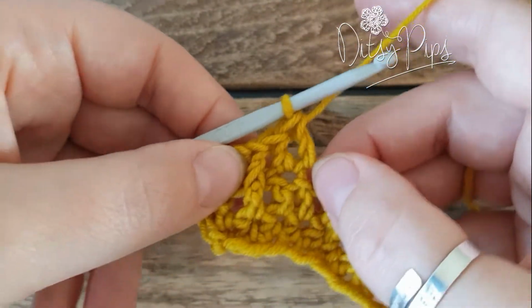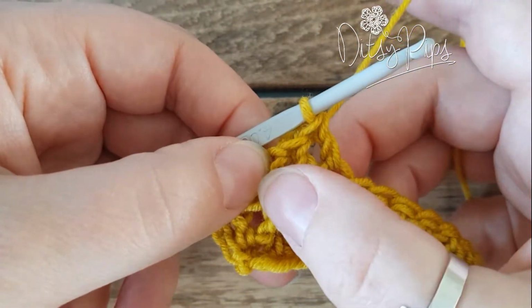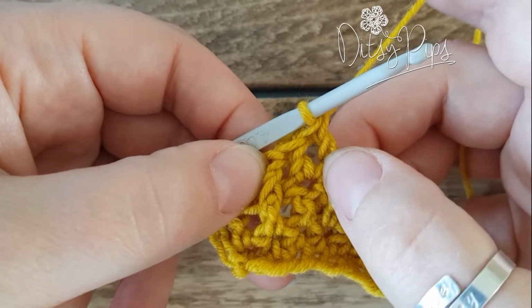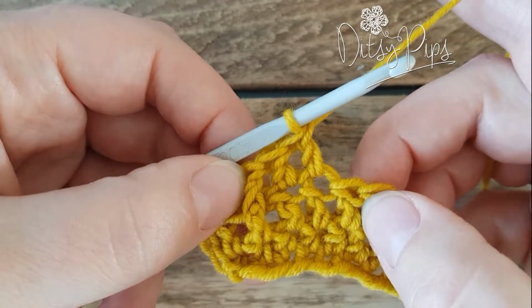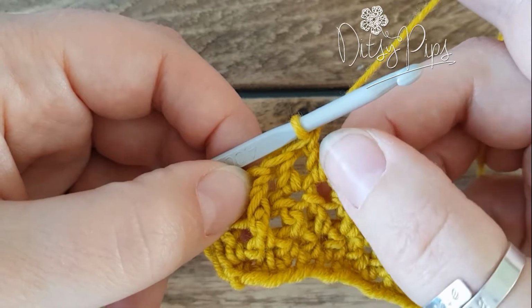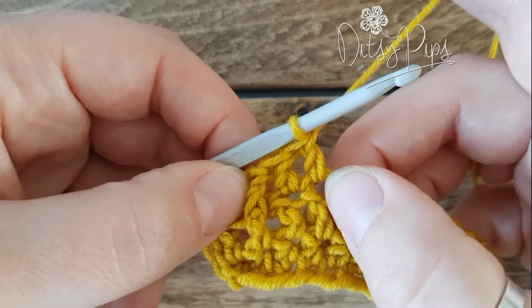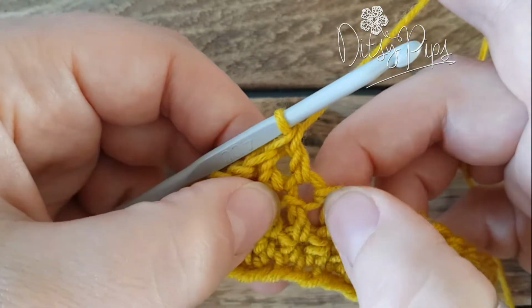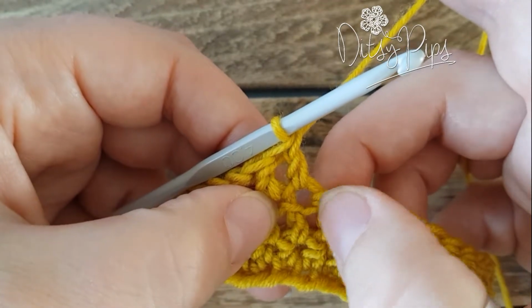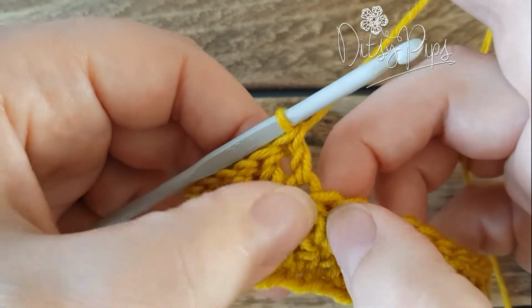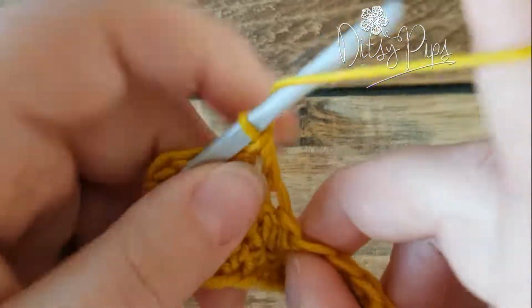So this is the pattern sequence that we're going to repeat. Front post double crochet, double crochet, double crochet. So now the next one is a front post. You can see this is the stitch that you've worked into. There's the post that belongs to that stitch. Looks like a capital P. You see it? Post and then hole. So here's the next one.